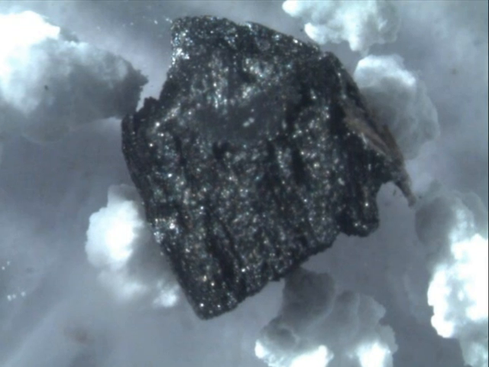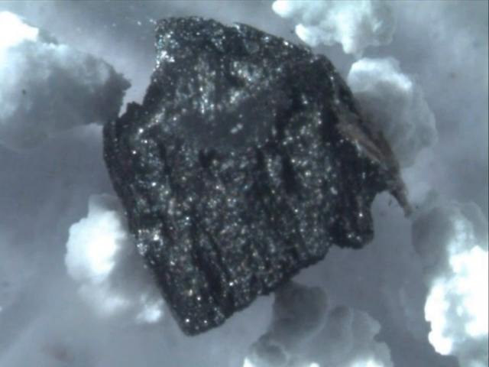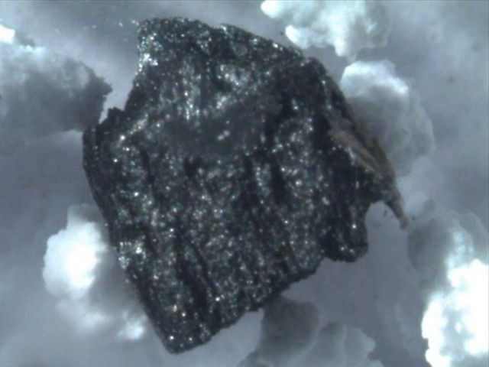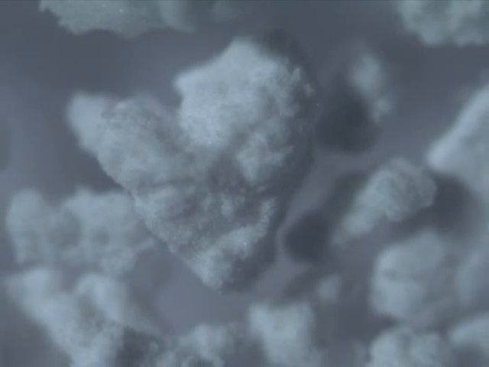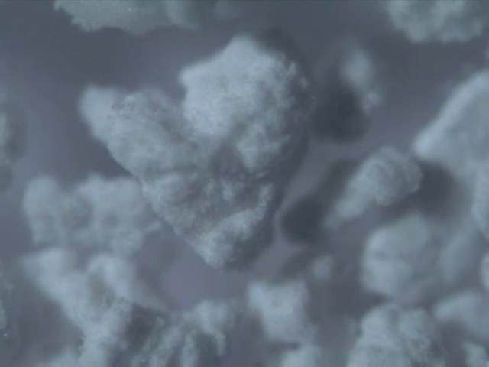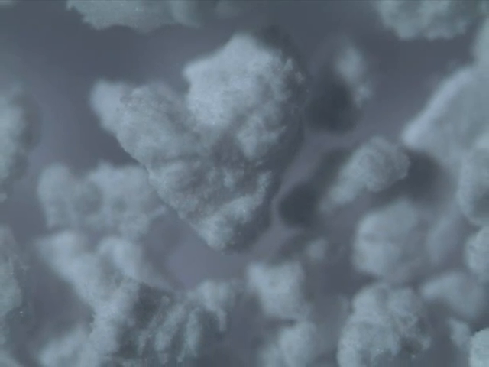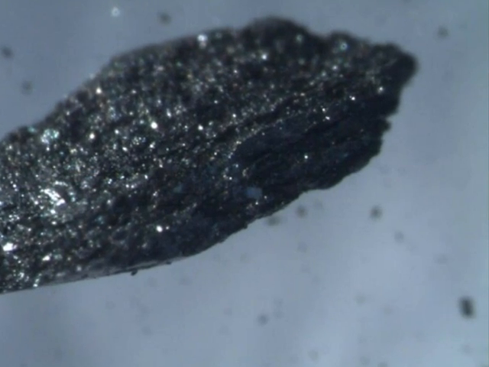Also in trace examination, unknown samples can be identified by observing the surface details. Here the unknown appears to have a white fluffy substance that surrounds a black crystalline object. The unknown can be compared to known samples to determine its identity. The unknown in this sample was identified to contain soap powder and graphite.